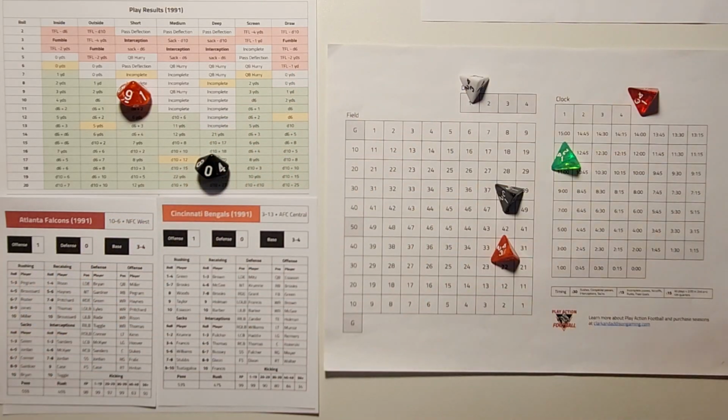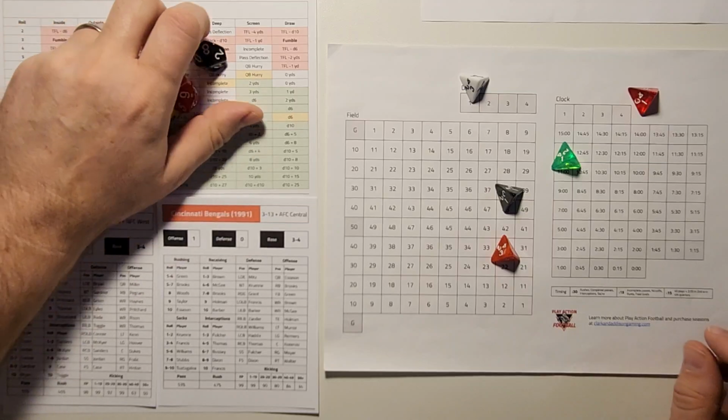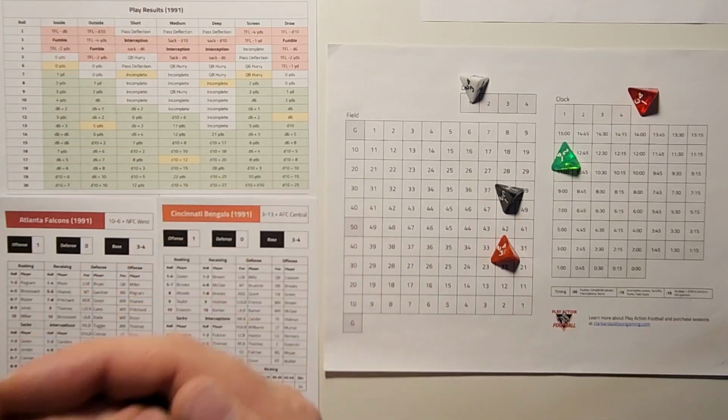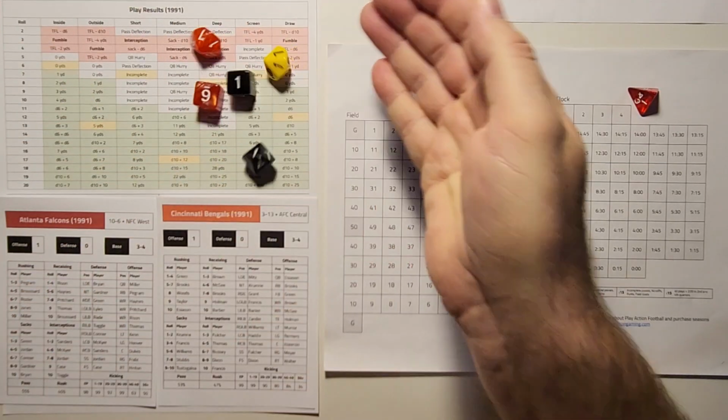All right, so Cincinnati takes over 1st and 10. No guarantees here. I mean, Cincinnati hasn't exactly been lighting it up, so we'll see how they do here in the overtime.